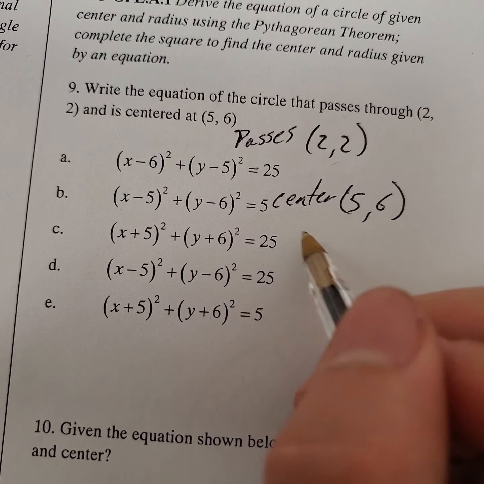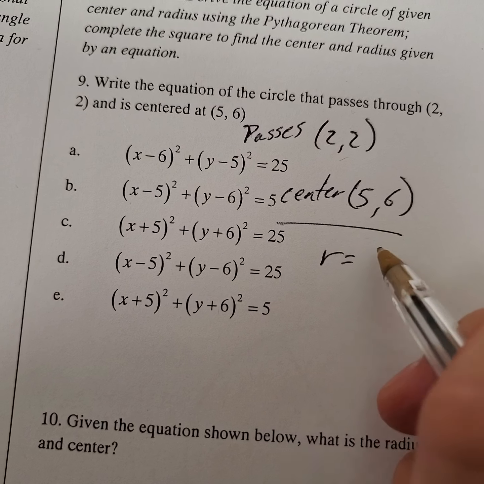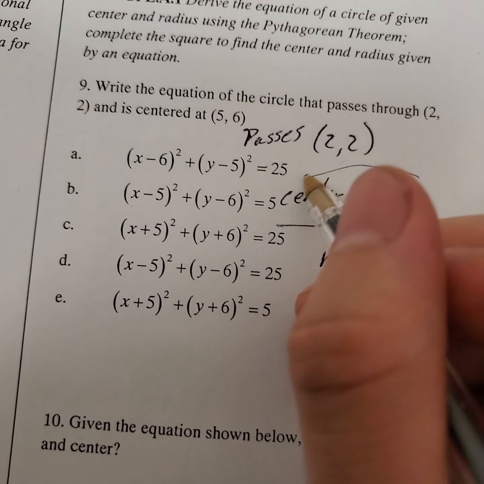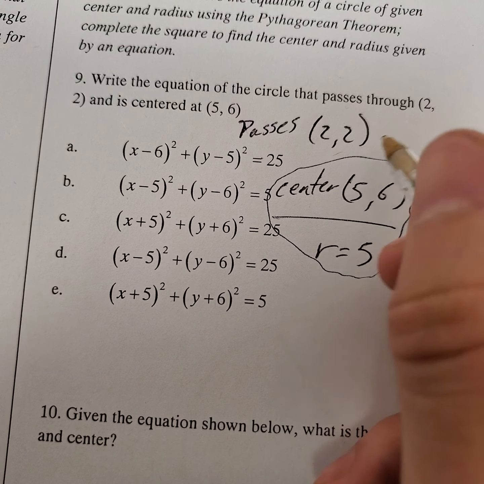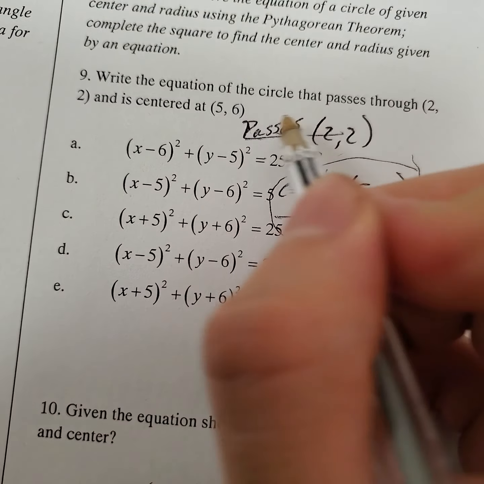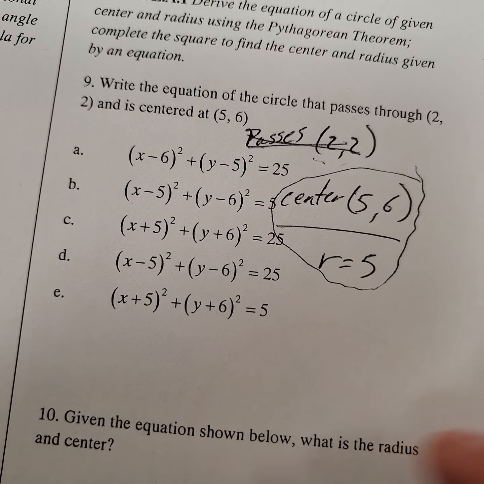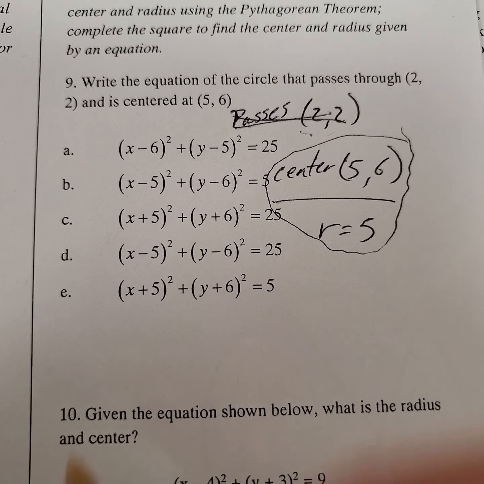So we have the center and the radius to be 5. That's all we need. We need these two. We don't really care about this point. It just helped us find the radius. Okay? Now, with this, I'm going to use my formula.